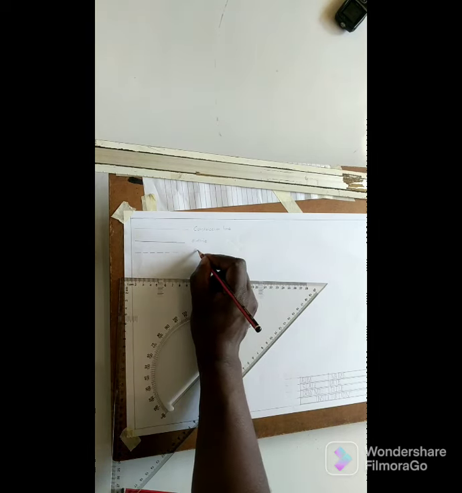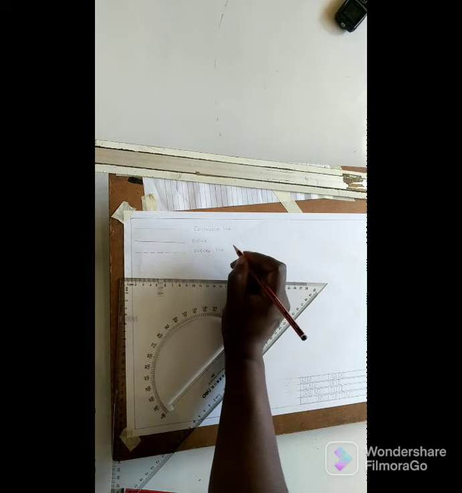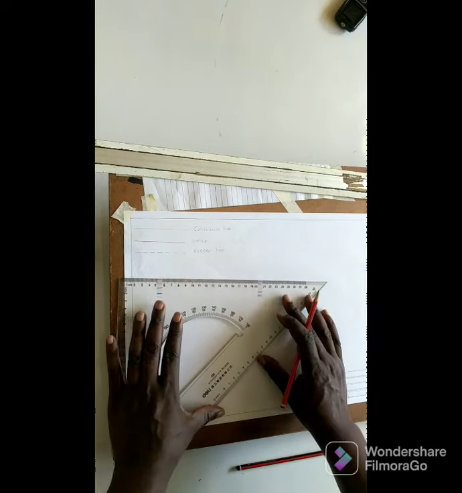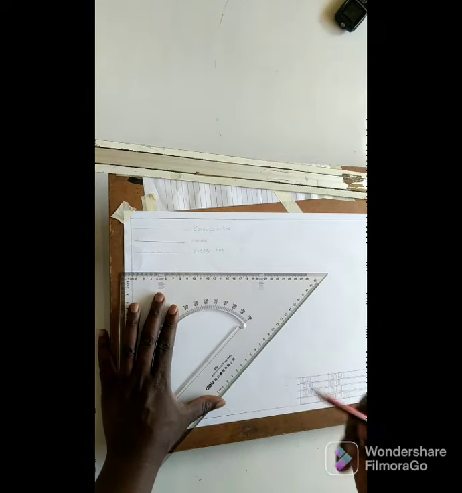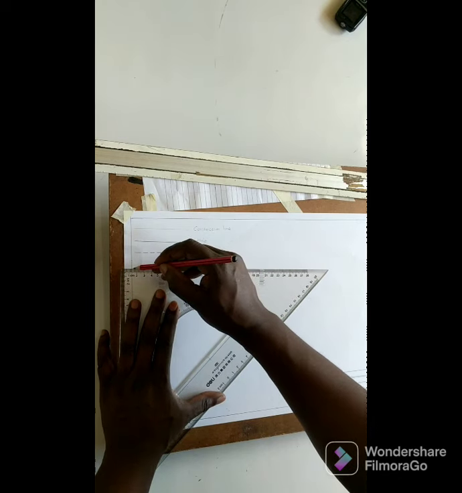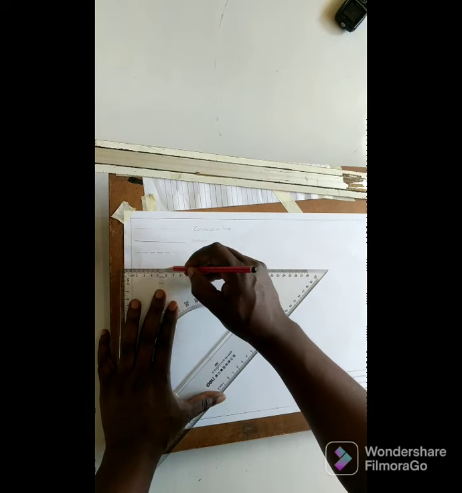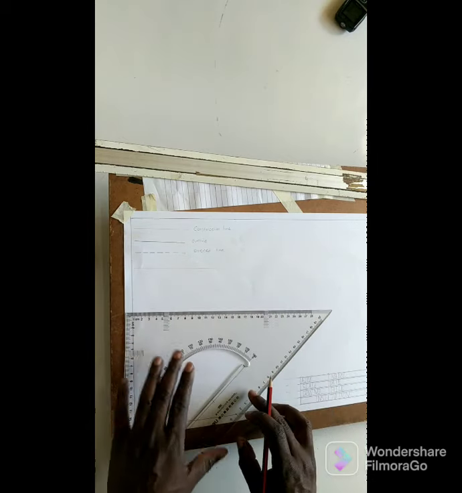You have the hidden detail line or dotted line. You can see the lengths are equal. Then you have the center line. For the center line, we have the interchanging of a longer line and a shorter line.